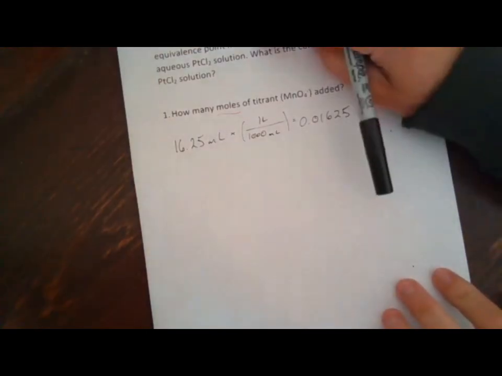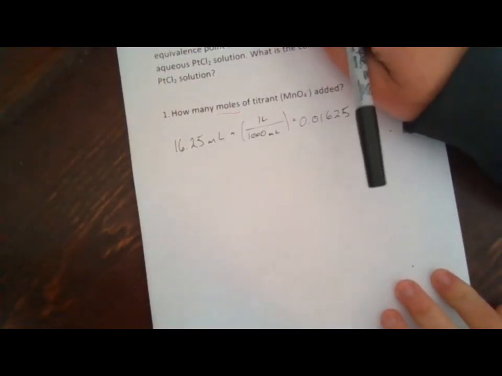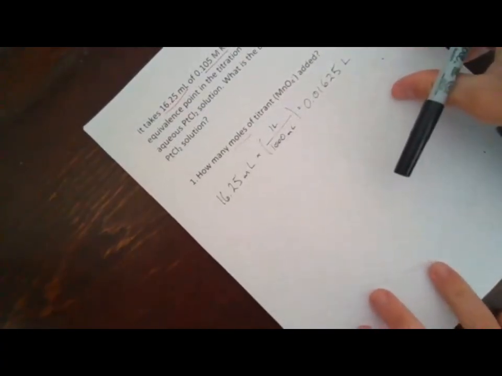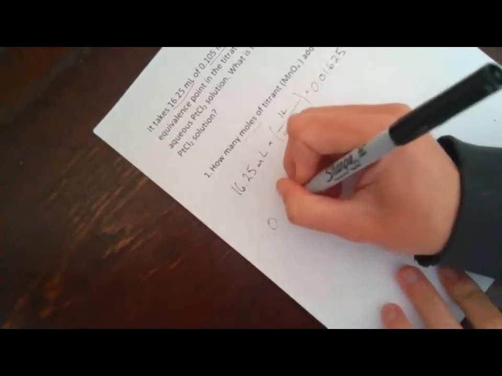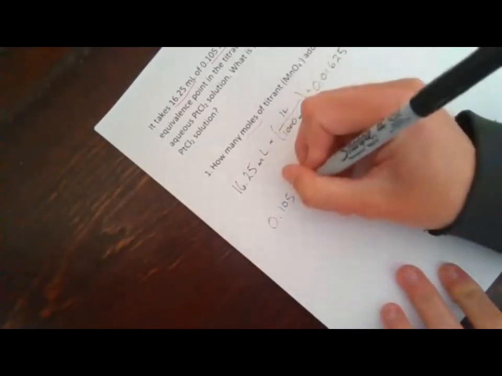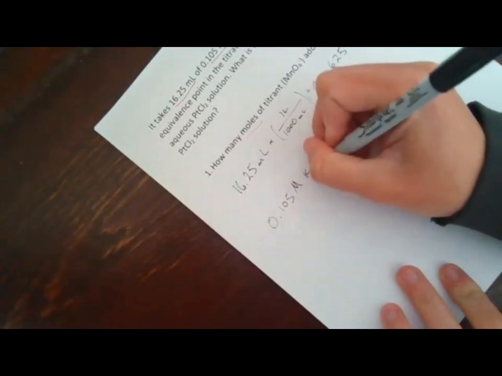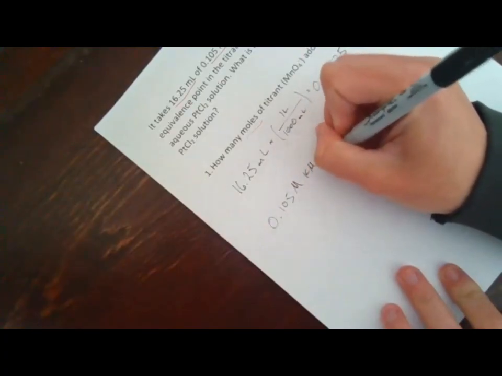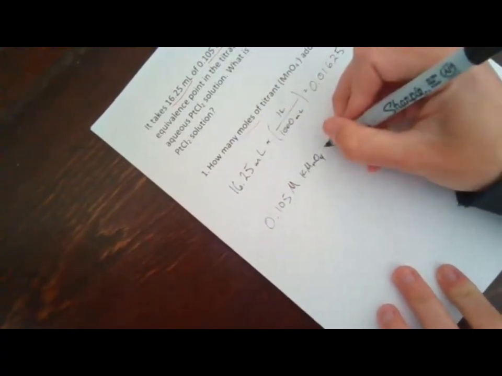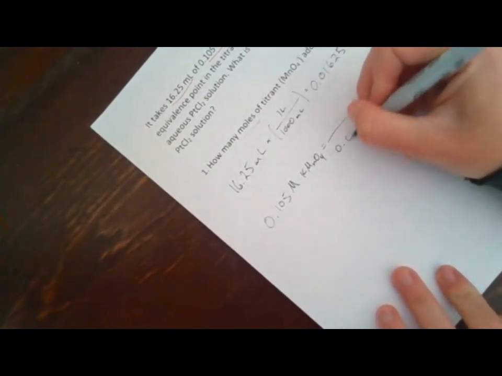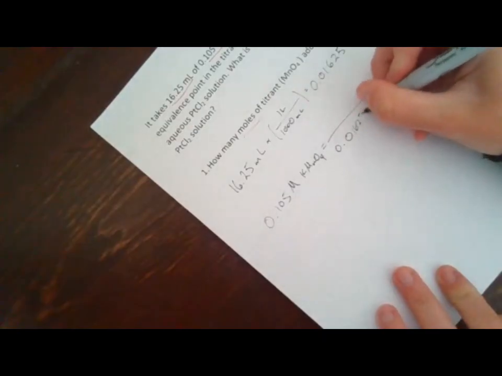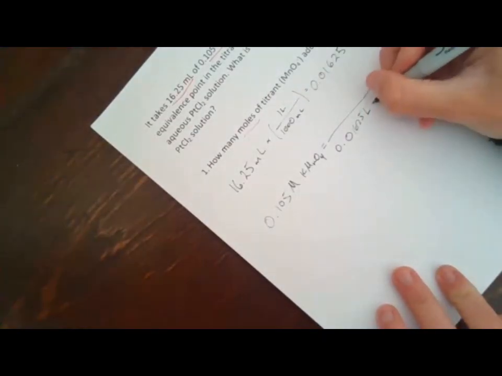And then we can take this and we know that we have this 0.015 molarity, right? So what that tells us is that we have this 0.105 molar KMnO4. And we know that that's going to be equal to my 0.01625 liters of solution.